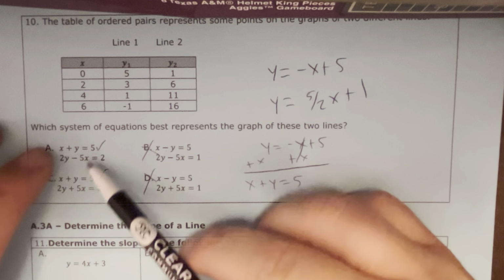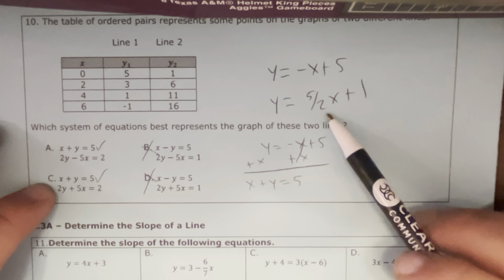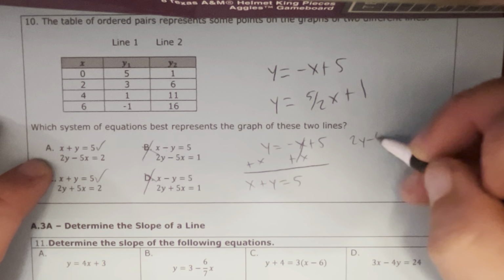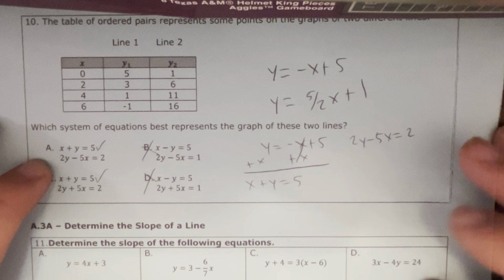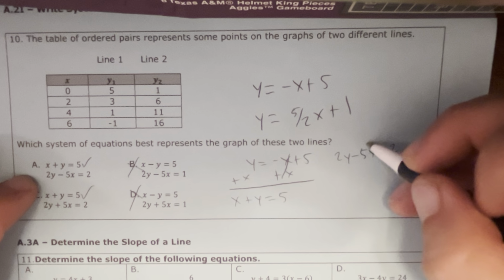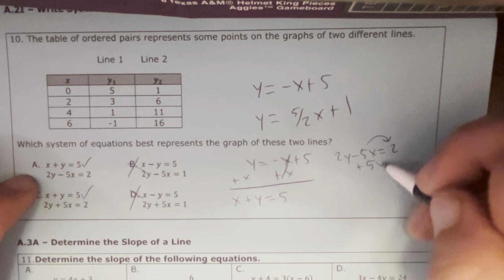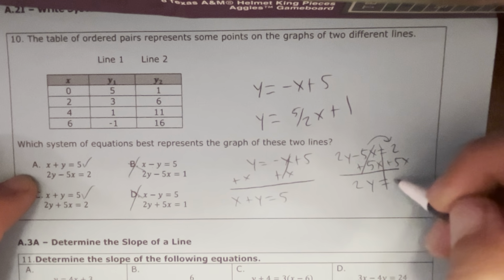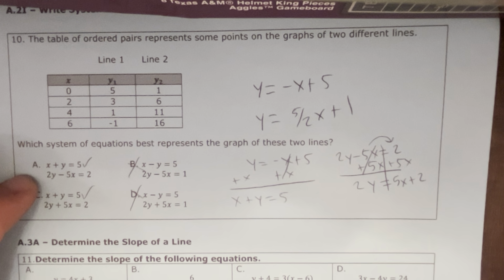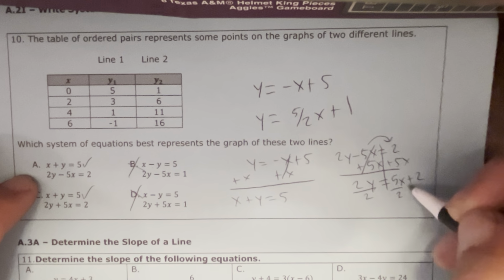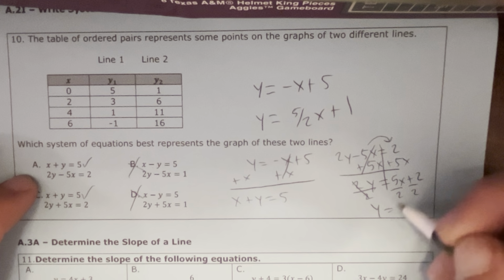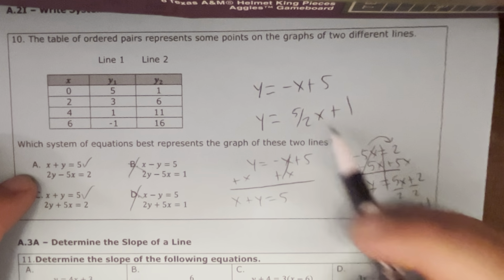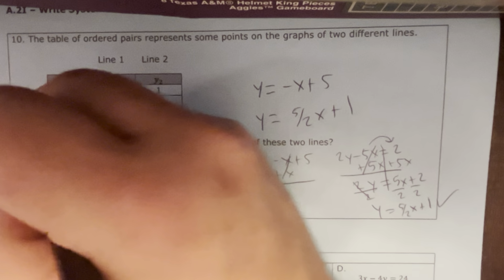We need to solve for one of these to see which one matches, and you can just pick one and see. We'll try A out. For A, 2y - 5x = 2. To solve this for y, we move the x to the other side, so I'm going to add the 5x to the other side of the equation. The x's are gone on the left, so 2y = 5x + 2. Then we divide by 2 on both sides, to everything, so that 2 is gone. y = 5/2 x + 2 divided by 2 is 1. That's what we wanted. It matches, and so A is the correct answer.